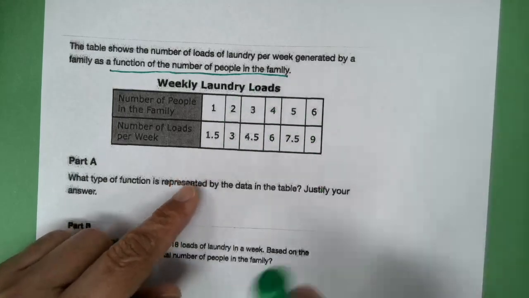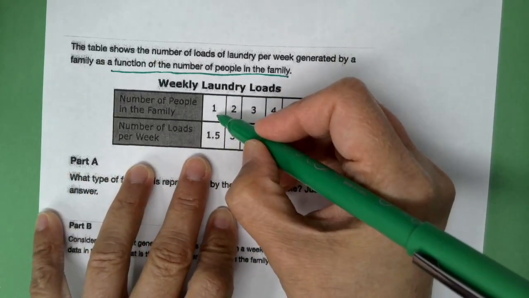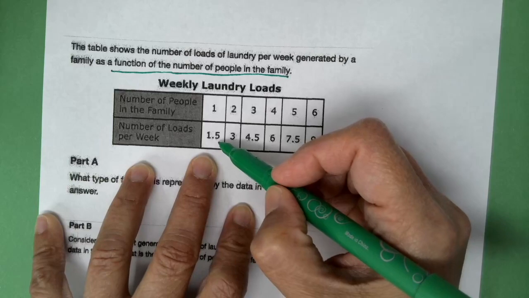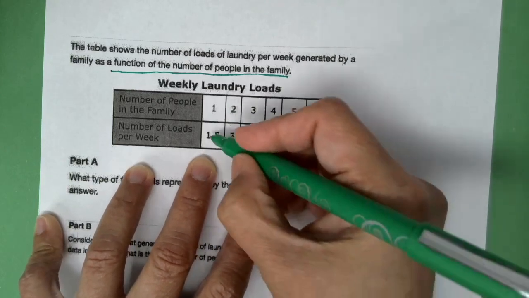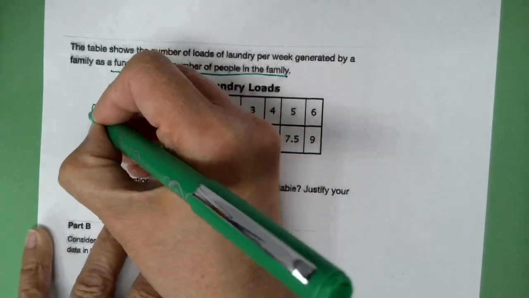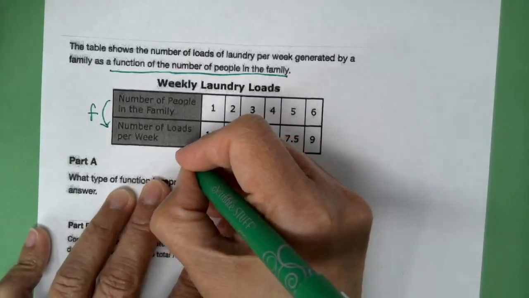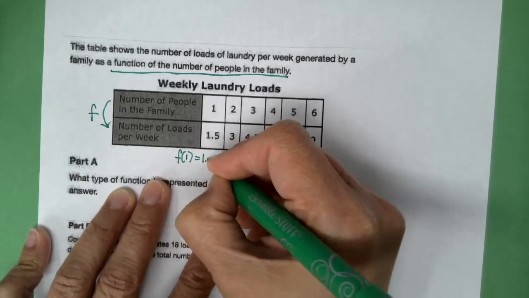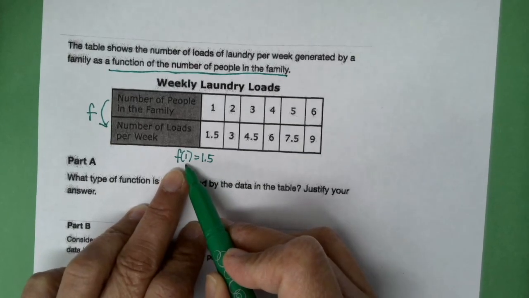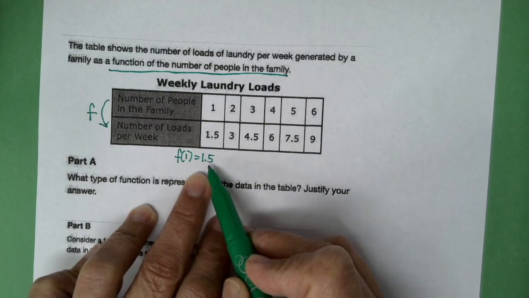the family. Okay, so we see that if there's only one person in the family, so it's a single family, the number of loads of laundry per week is about 1.5 loads. So if we use f to describe the function from the number of people to the number of loads, then we say that f of 1 is equal to 1.5. So what does f of 1 mean? It says that if there's only one person in the family, the number of loads per week for the laundry is only about 1.5.